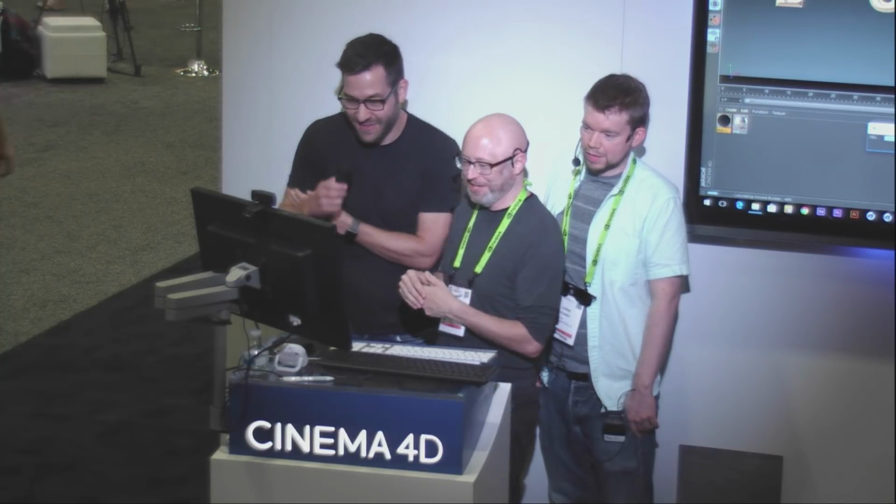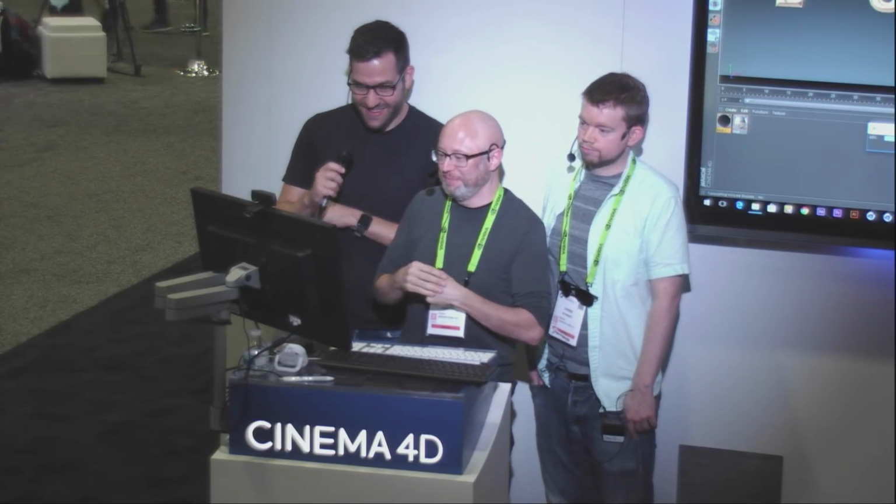So I'm just going to kill a little bit more time while our Alembic finishes exporting. We did crank the resolution up on the mesh. We have a pretty high resolution on this mesh, but it'll be done shortly, I promise.